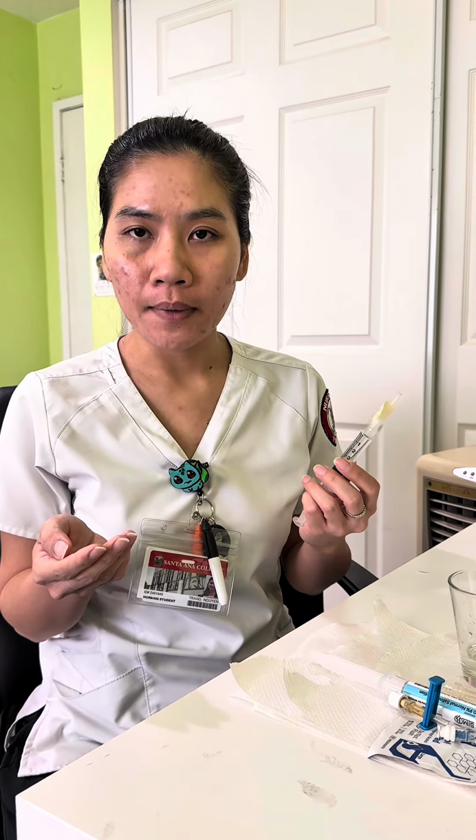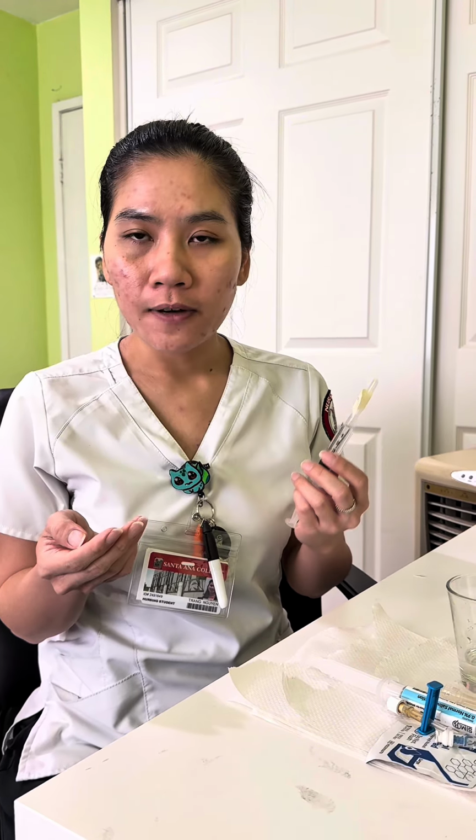Available dose is 1 milligram per 1 ml. The order is 5 milligrams, so I draw 5 ml, and it will be titrated in over 2 minutes.